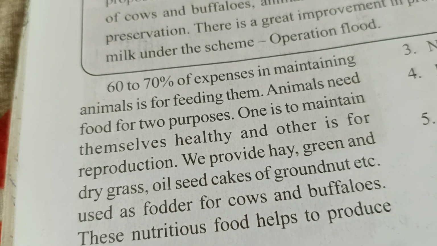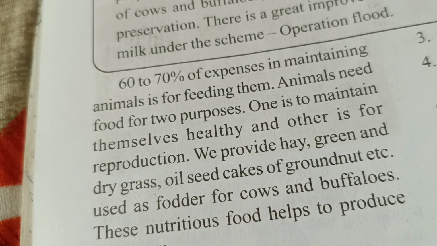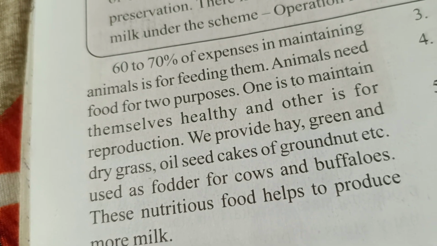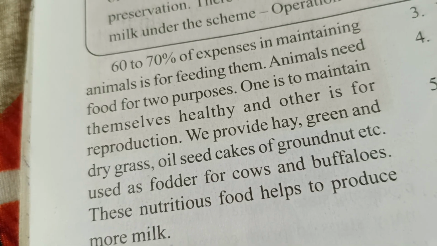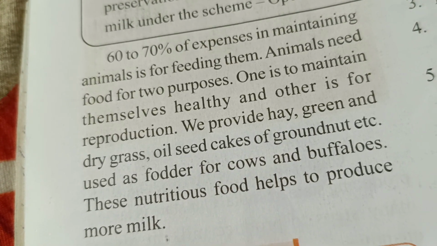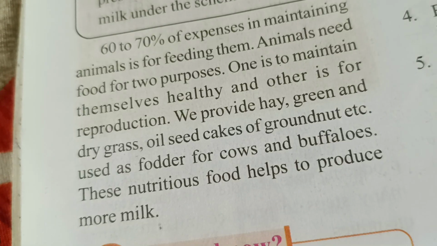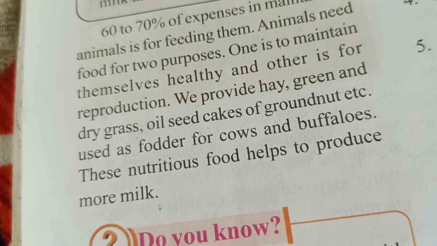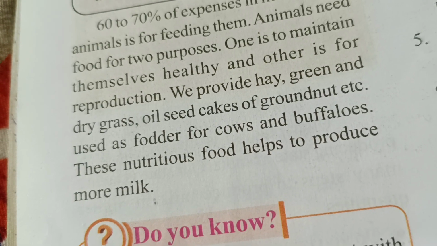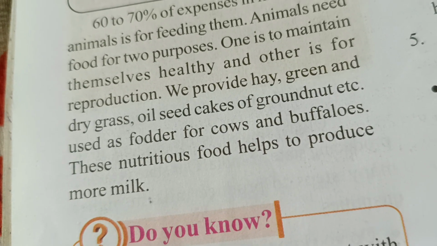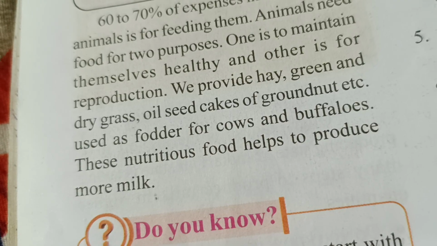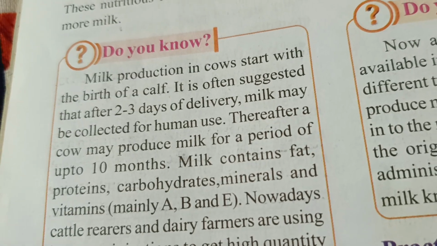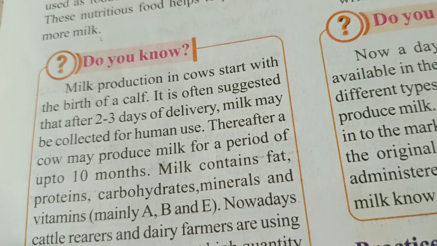60 to 70 percent of expense in maintaining animals goes to feeding them. Animals need food for two purposes. One is to maintain themselves healthy and the other is for reproduction. We provide hay, green and dry grass, oil seed cakes of groundnut, etc. used as fodder for cows and buffaloes. These nutritious foods help to produce more milk. Do you know milk production in cows starts with the birth of a calf?